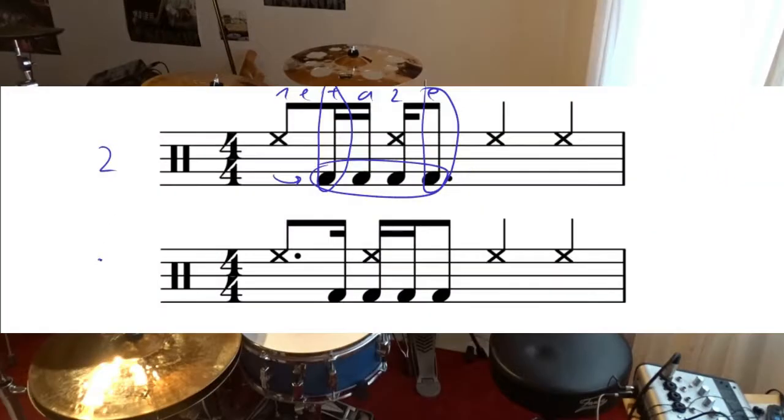And then we have this one, we can displace it by 3/16. So we start at 1E and A. So this is on 1A, then we have 2E and. So we start at 1A and we end the thing at 2 and. This is displaced by 3/16.